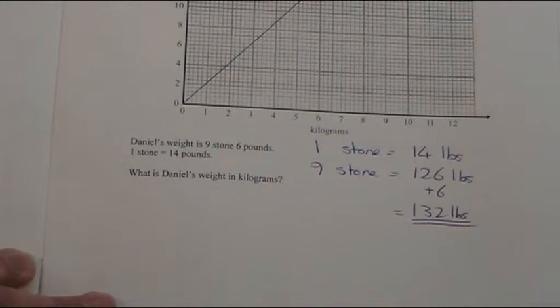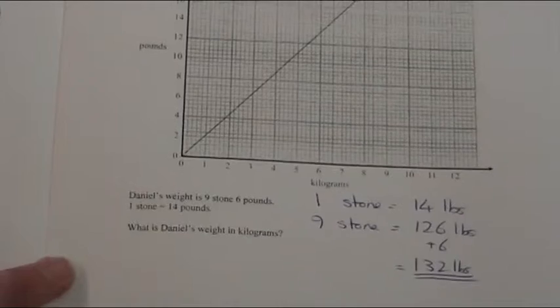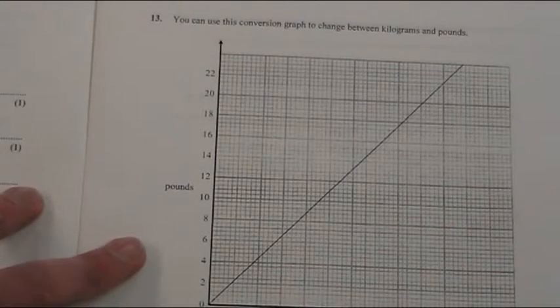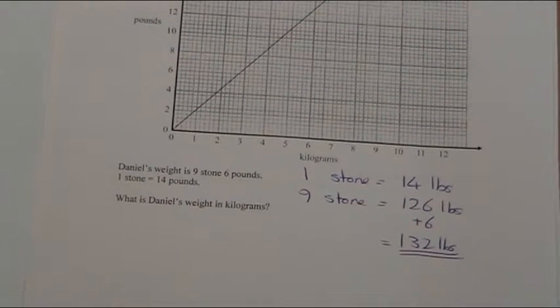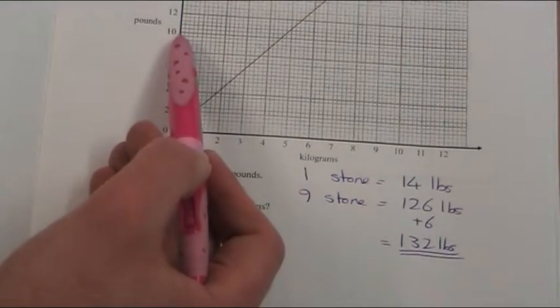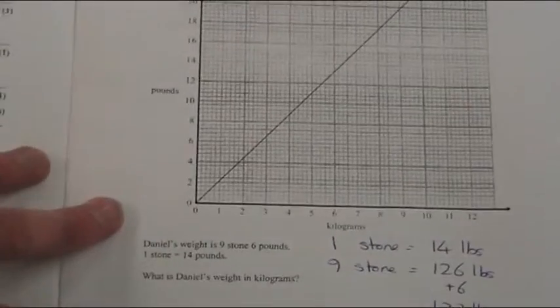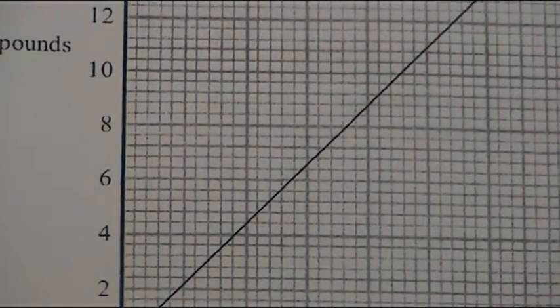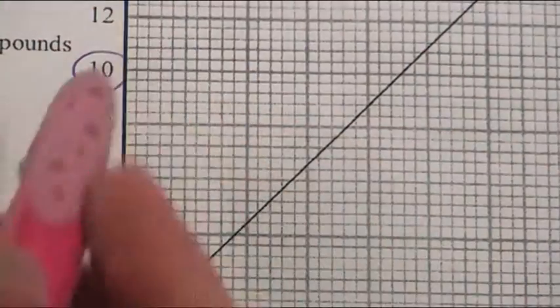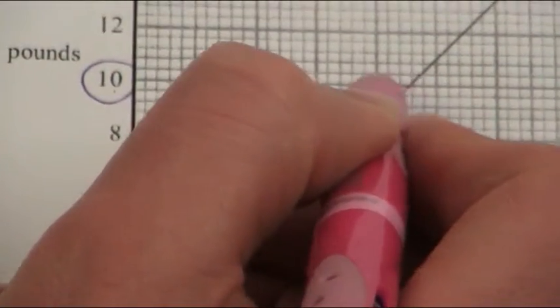Now, this isn't the easiest question to answer, so thinking about 132, our graph clearly doesn't go up to 132. So we've got to think about what numbers we can use to make it. So I'm going to try and make 100 first. So if I know what 10 pounds is, and if you look on the graph, I'm going to zoom in so you can actually see what I'm doing. There we go. So here's 10. If I know what 10 is, I can times it by 10 to get 100. So if I go across, it meets here.